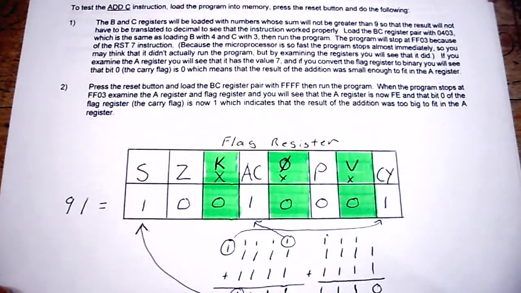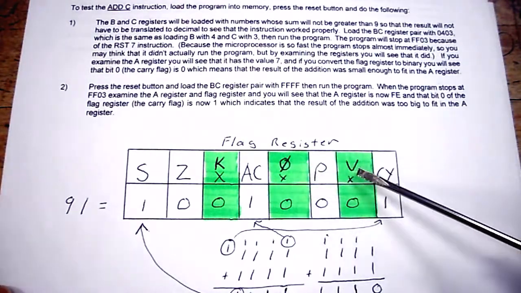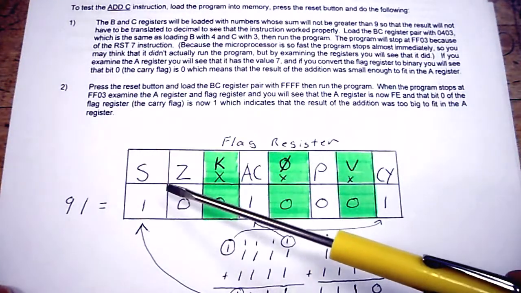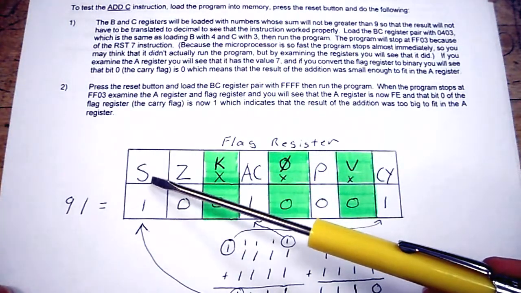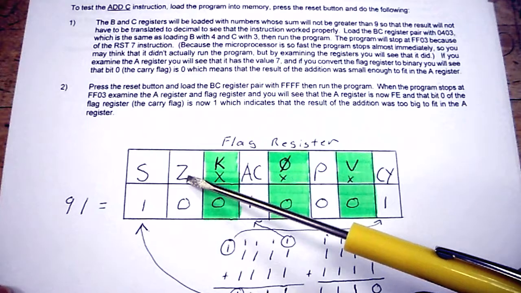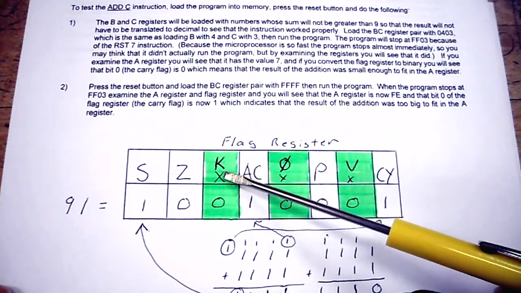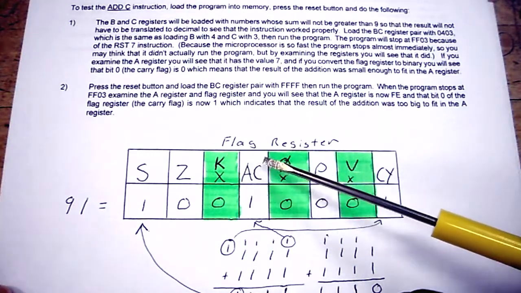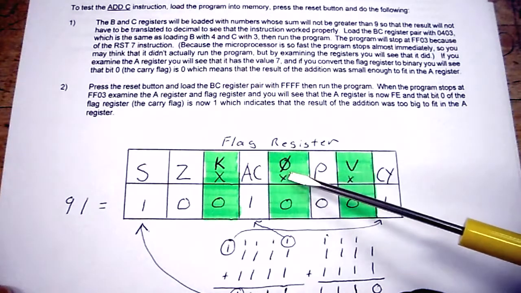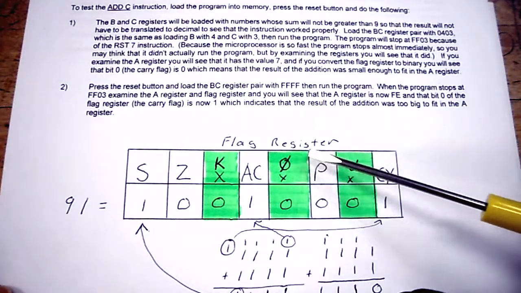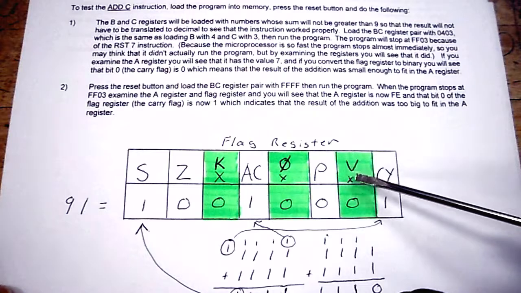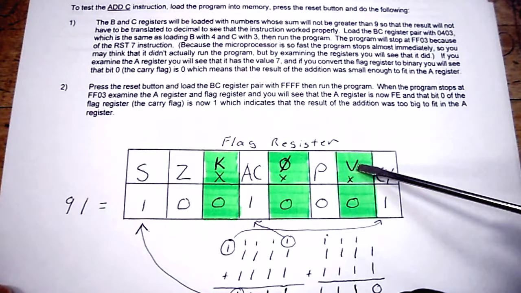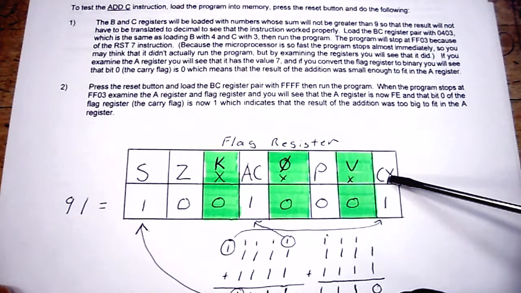So I just want to refer you back to the documentation of Lesson 4, 8-bit addition, where I introduced the flag register, and we had the most significant bit was sign, 0, the undefined or K flag, the auxiliary carry, the undefined or 0 flag, the parity bit, the undefined or V flag, and the carry flag.